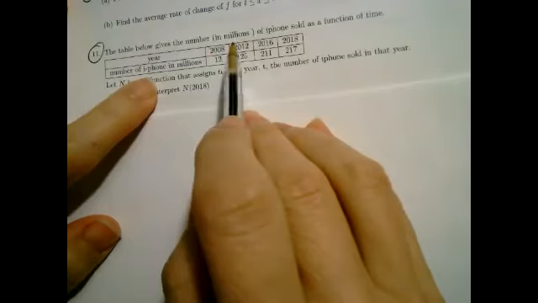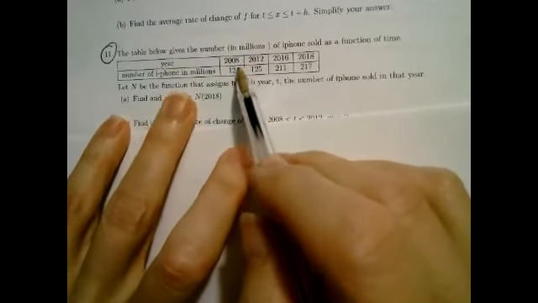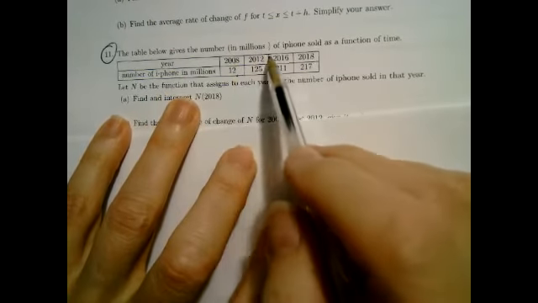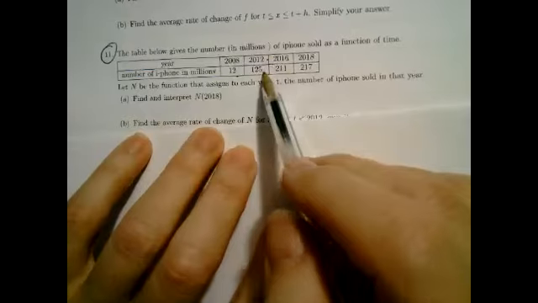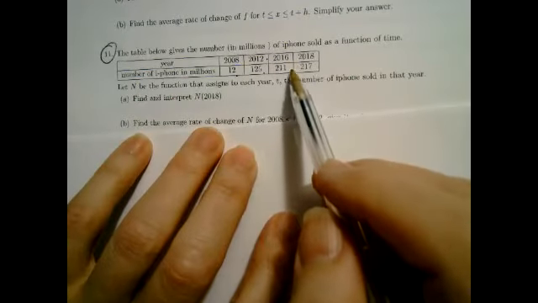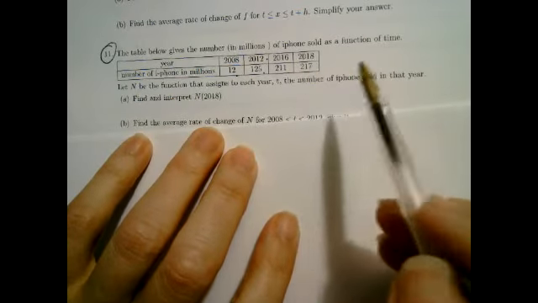So here my question is, the table below gives the numbers in million of iPhones sold as a function of time. So I try to give you actually accurate numbers. So in the year 2008, 12 million iPhones were sold, 125 million, 211 million, and 217 million.